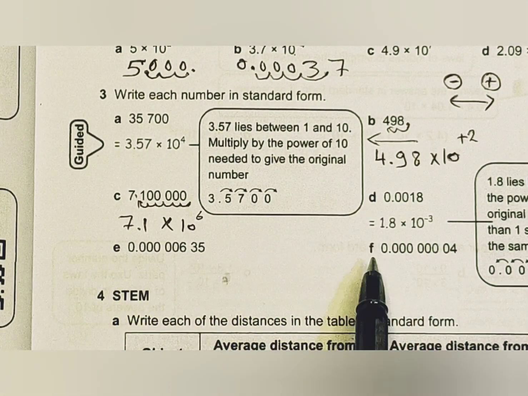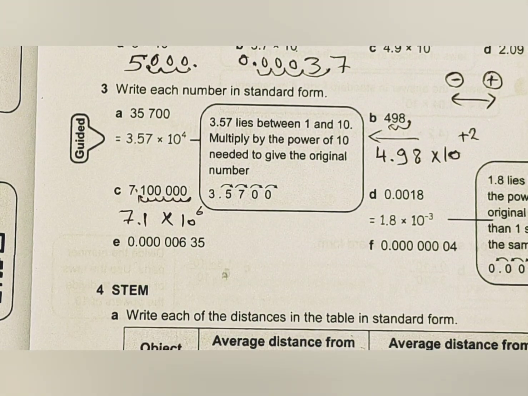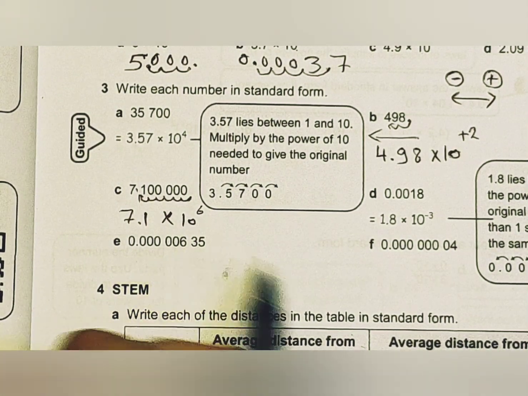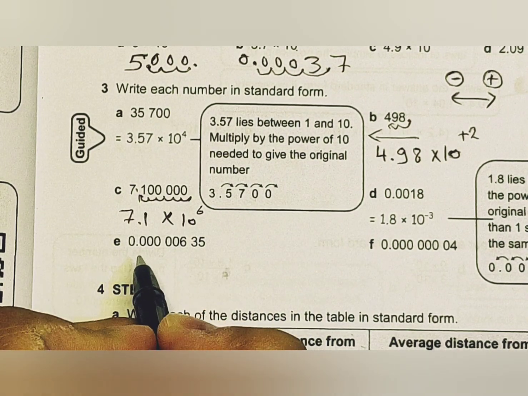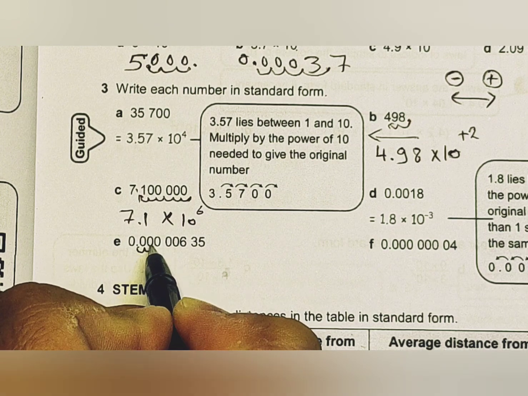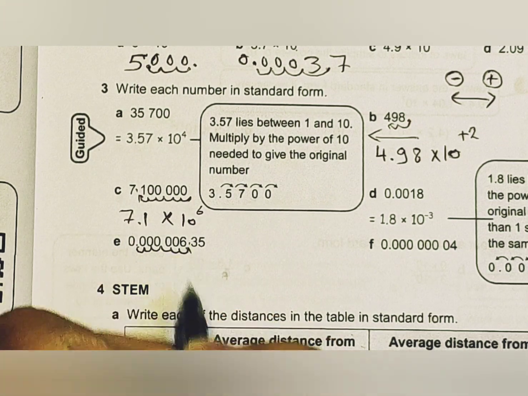Same idea with E and F. I'm going to look at the decimal point here. First, let me put it here. So the decimal point is over here. And I want to move it to make the number between 1 and 10. Now, I'm going to follow the movement of the decimal point. So it's going to be 1, 2, 3, 4, 5, 6. So I move it 6 times.